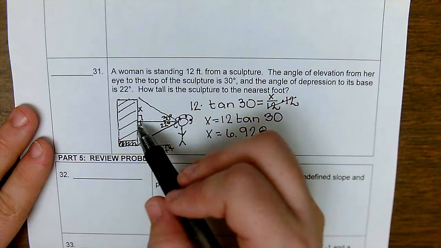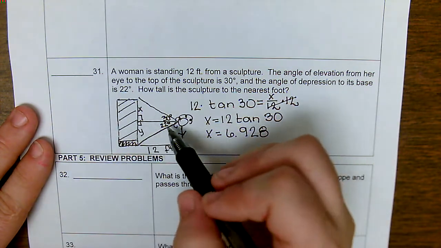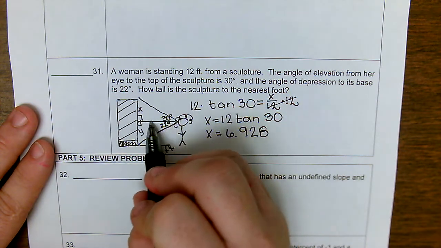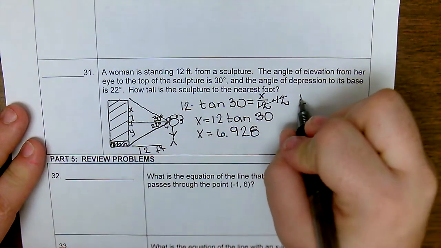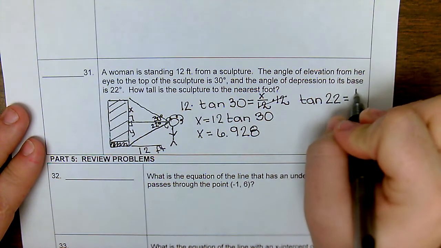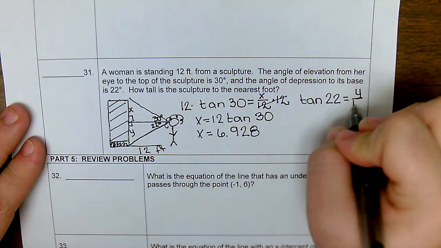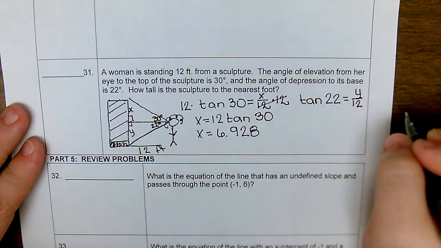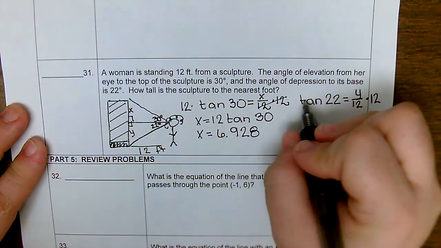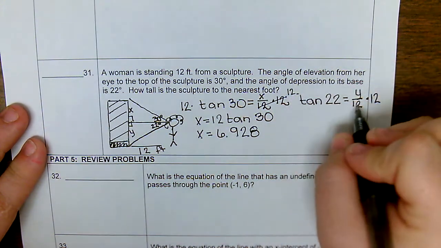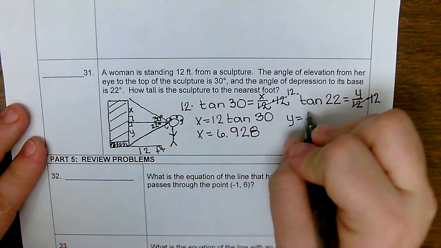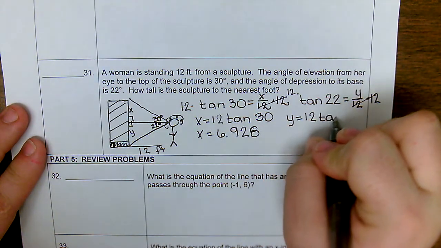Now we need to figure out how tall the bottom of the sculpture is. So we're using y. Y is opposite of the 22 degrees, and this side is 12, which is adjacent. So we're going to use tan again. So tan 22 degrees equals y over 12. We need y by itself, so we're going to multiply each side by 12. They cancel out here on the right side, so y equals 12 tan 22.